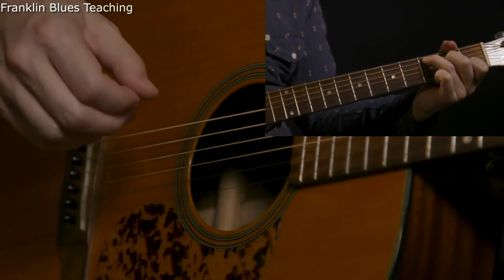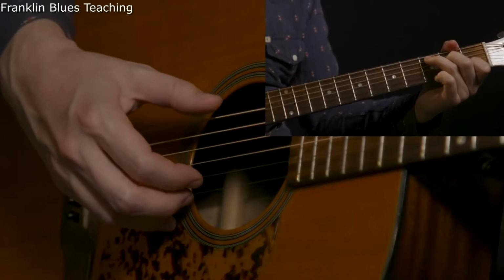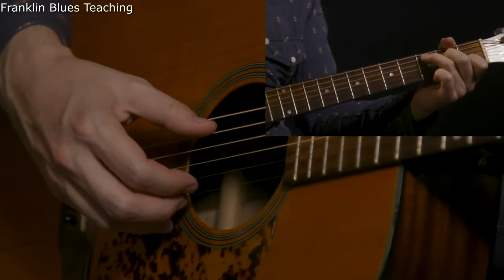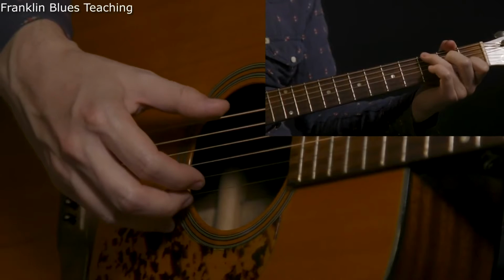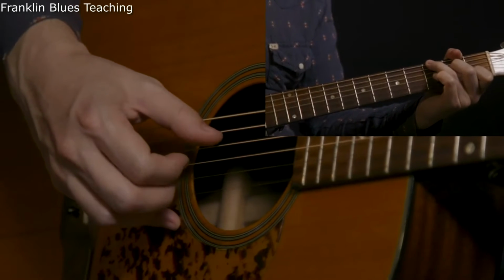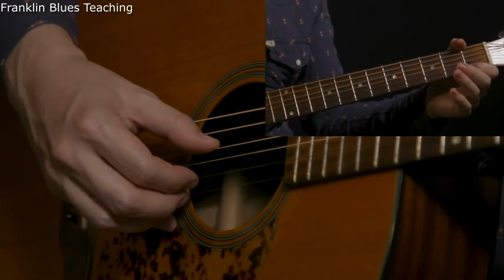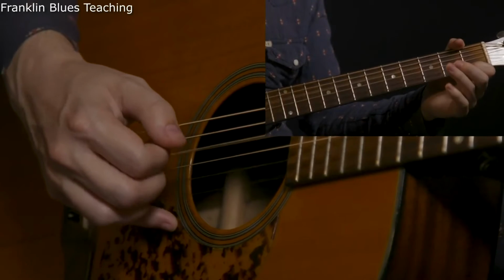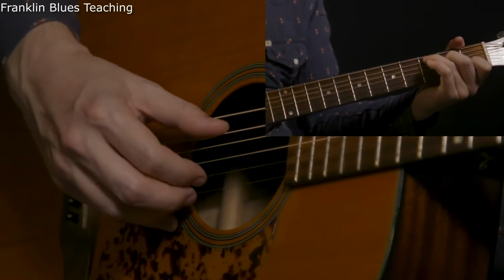And then that same tag ending from the previous section. On a C chord, but my low note comes over to a low G. G7, back to C.